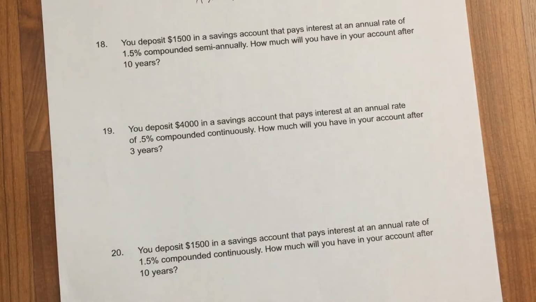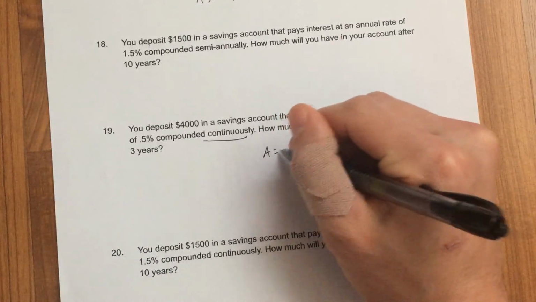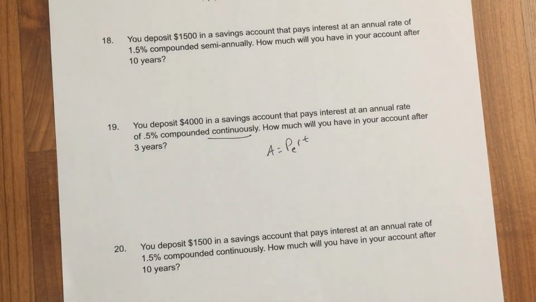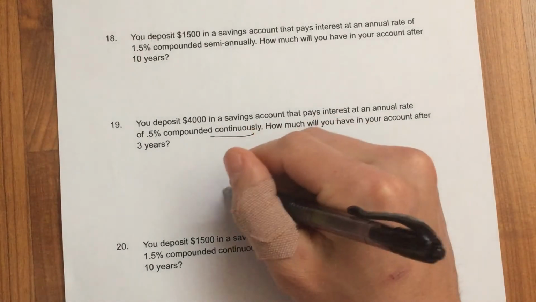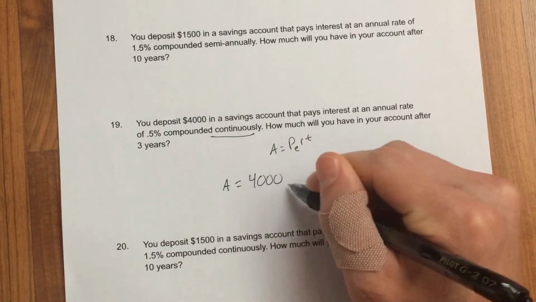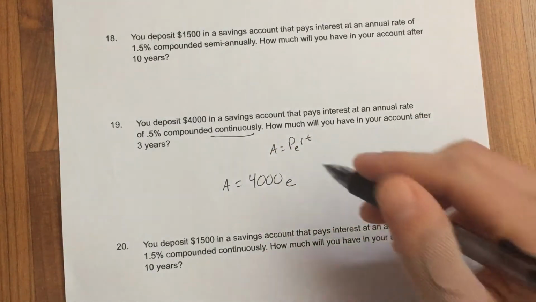All right? Number 19, we have a similar setup of this problem. However, now we're compounding continuously. So that means we're using the formula A equals P e to the rt, or PERT, as some of you guys like to say. We have still our initial amount invested is 4,000. Remember, e is on your calculator. e is just a number, okay? Special number.